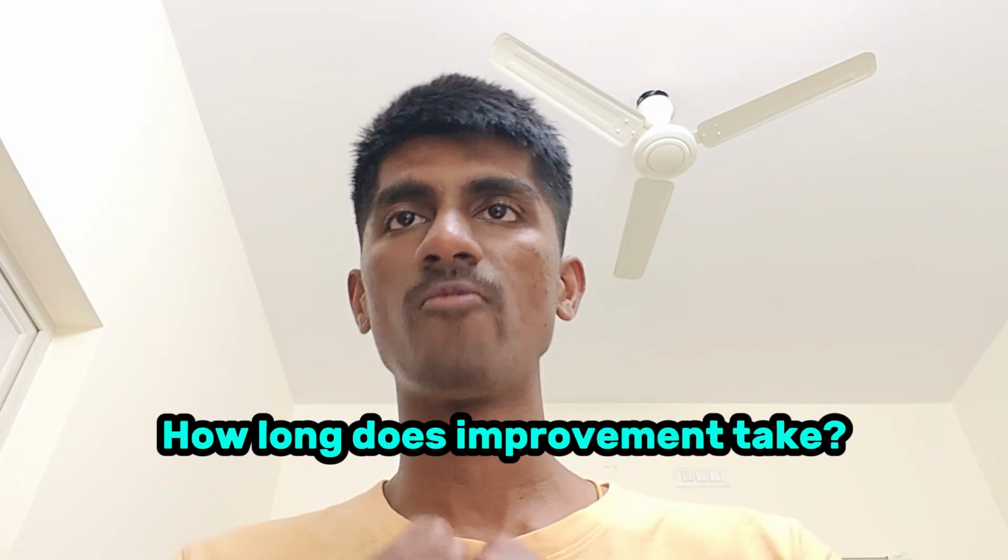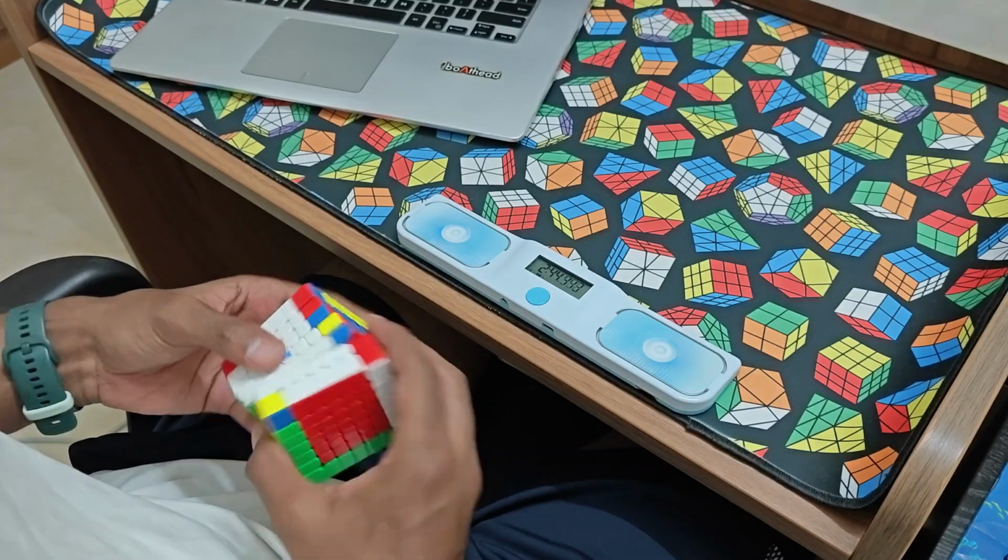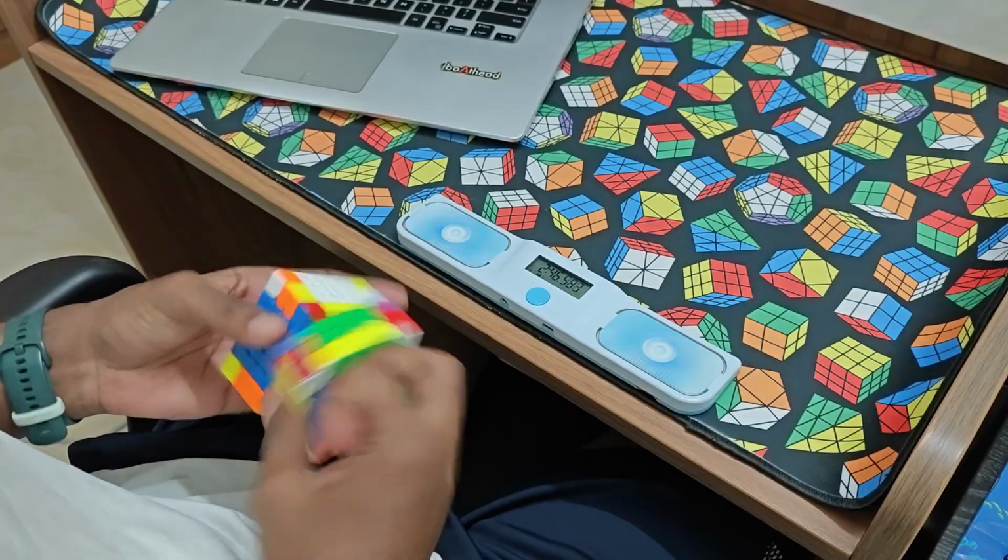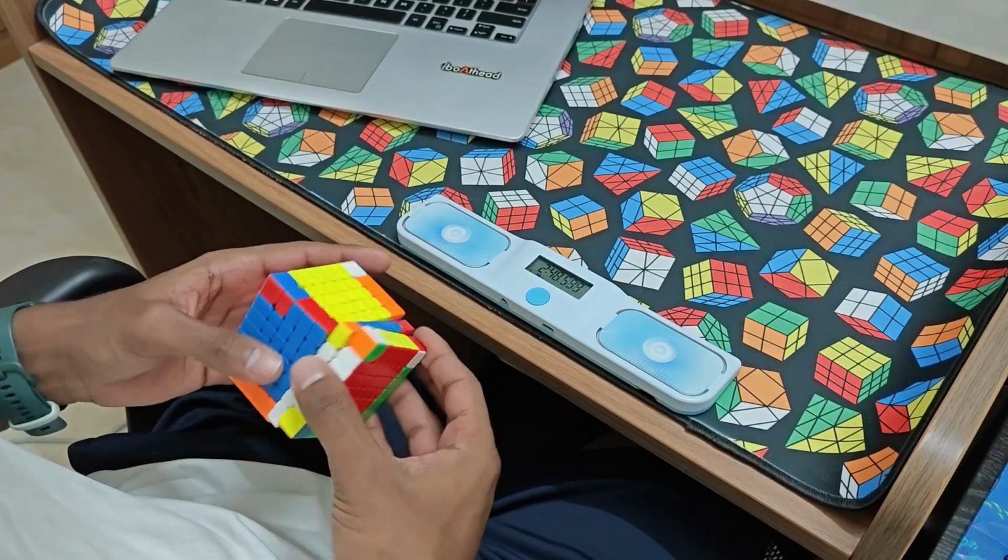So now to tackle the age-old question: how long does improvement take? Well, I will be honest with you. Speedcubing is a game of patience, especially if you want to approach many events simultaneously. You cannot rush things. In fact, the only way to rush things is to practice more, and that actually might work, but that's not rushing things, you're actually just putting in more effort. Don't try to seek out shortcuts, understand intuition, ask questions.